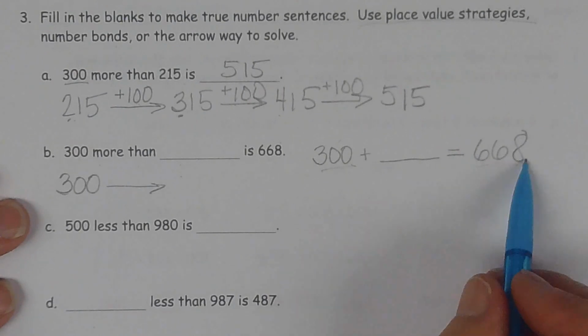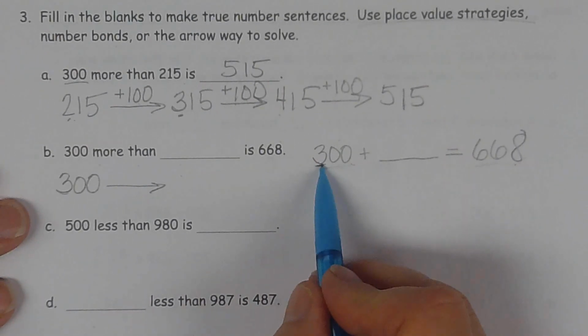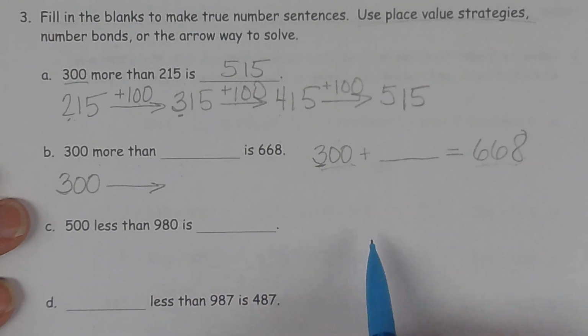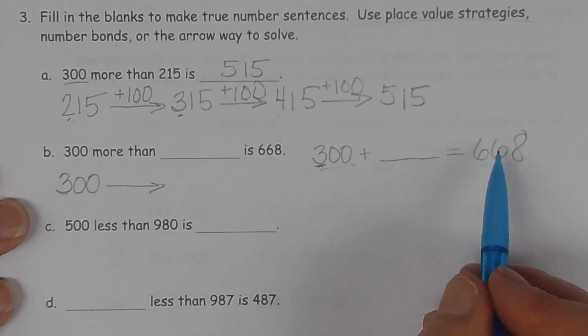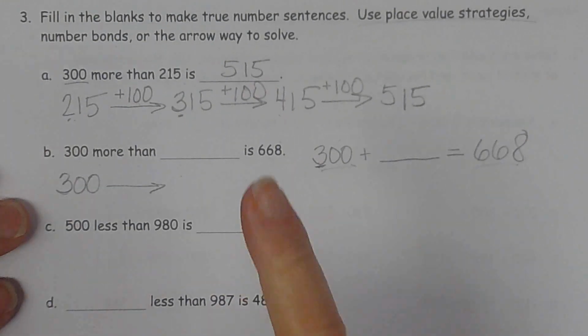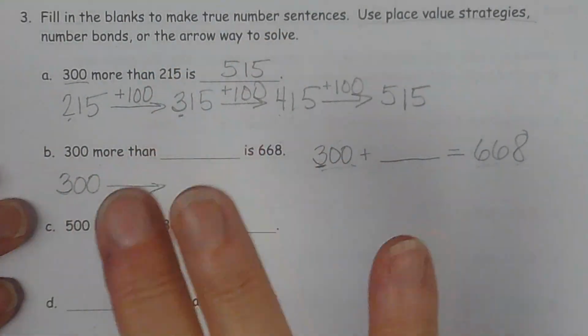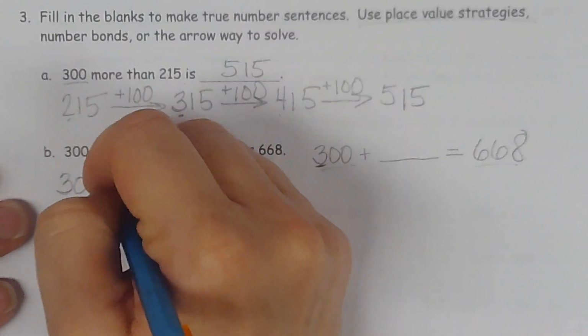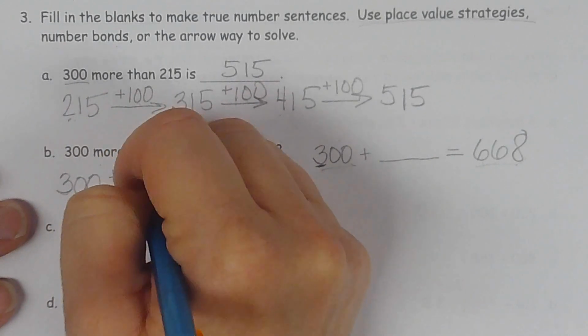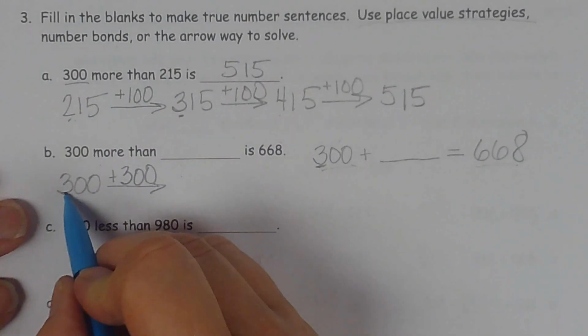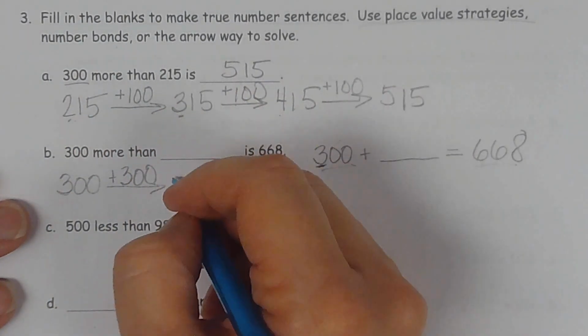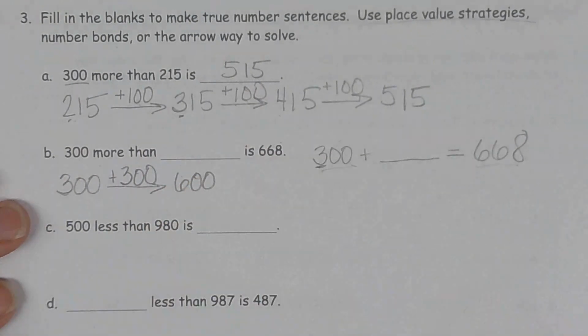I need to get up to 600. How many more hundreds do I need, do you think? From 3 to get to 6: 4, 5, 6. I'm going to need 3 more hundred. I'm going to just start right off the bat with 300. So 300 plus 300 is 600.